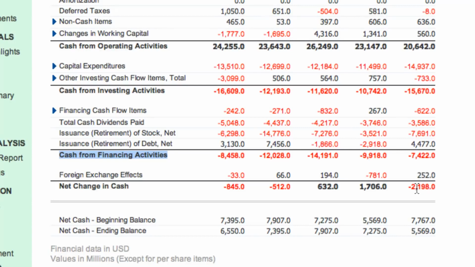When you look at the net change in cash, you can see that it changed by negative $2 billion here, positive 1.7, positive 0.6, negative 0.5, and negative 0.8. When you look down at the bottom of the cash flow statement, now this isn't something that I taught in the previous lesson, it shows you what the total cash was at the beginning and the end of that term. So you can see that Walmart has been sitting on $5.5 billion in cash, 7.2, 7.9, 7.3, and 6.5.